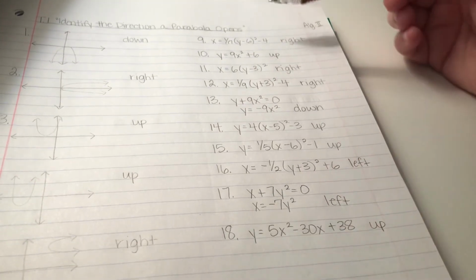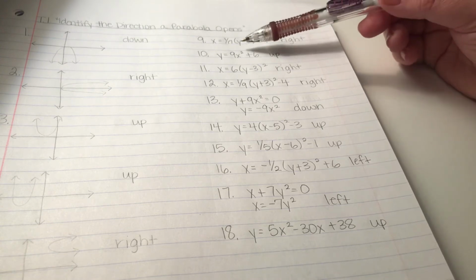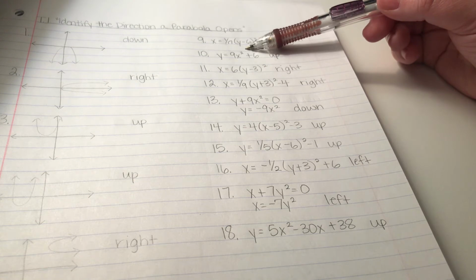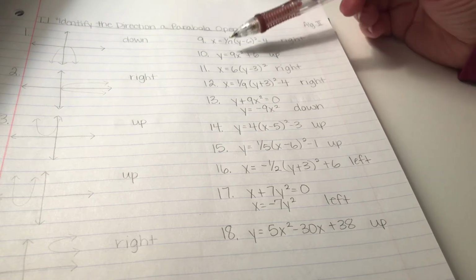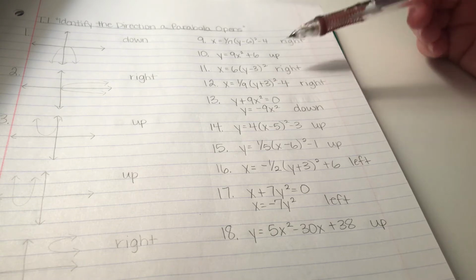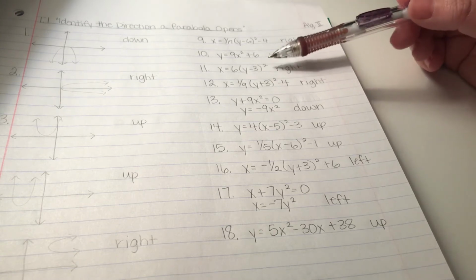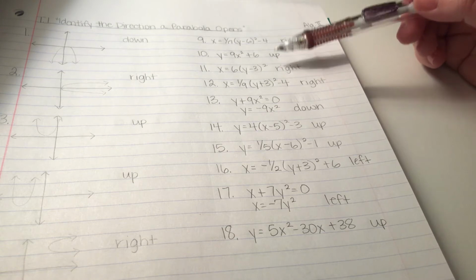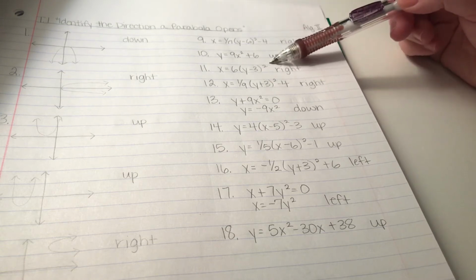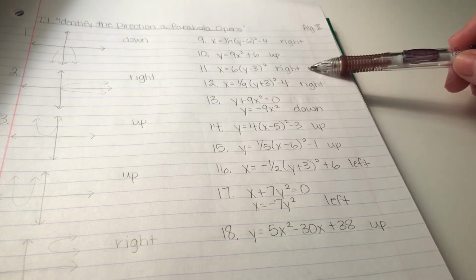Number 10, y equals 9x squared plus 6. X is being squared, so it's either up or down. The 9 is positive, so it's up. Number 11, x equals 6 times y minus 3 squared. We see that our y is being squared, and our 6 is positive, so it's right.